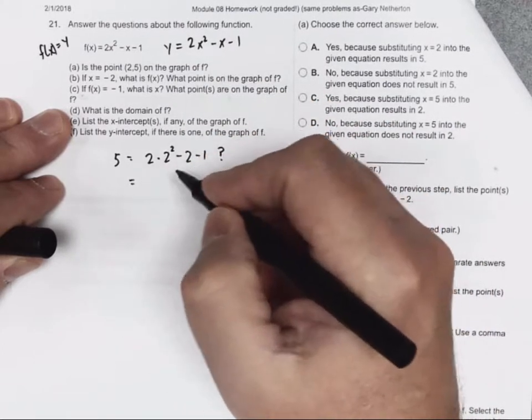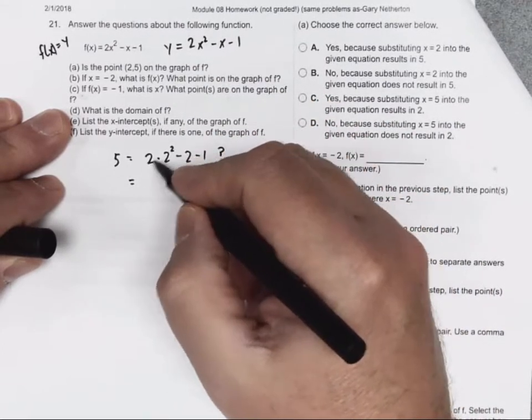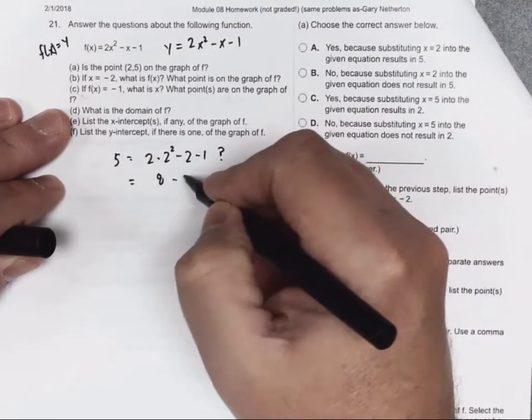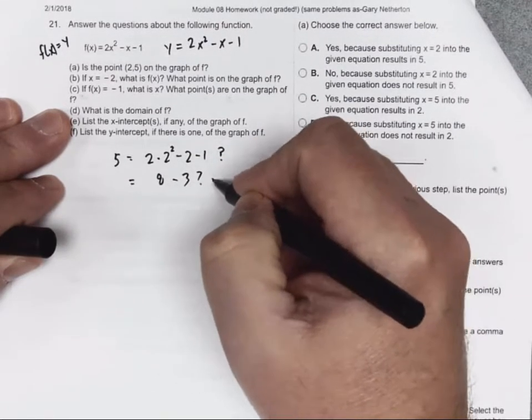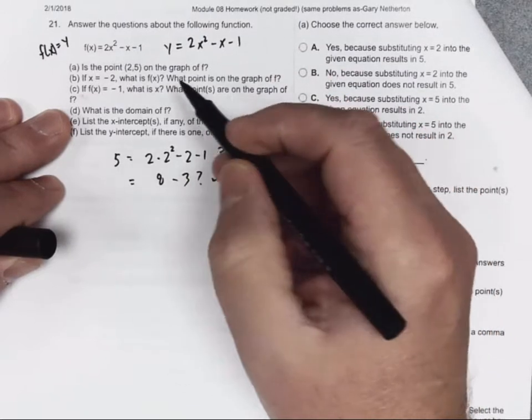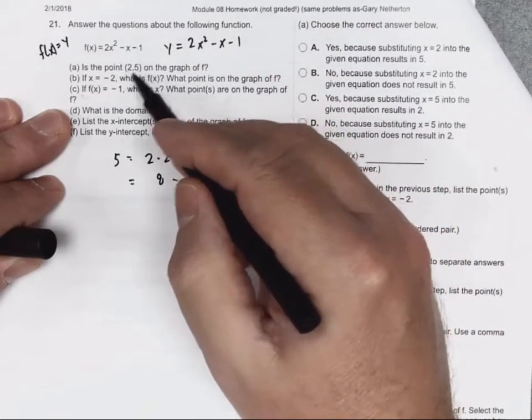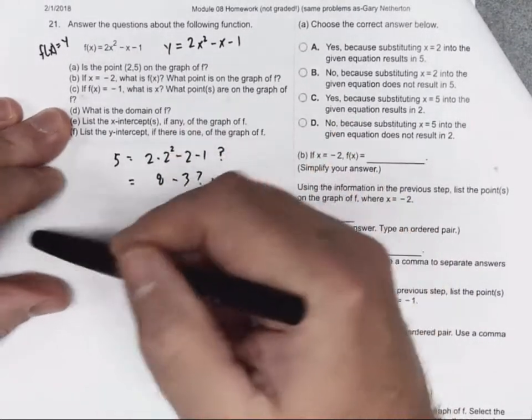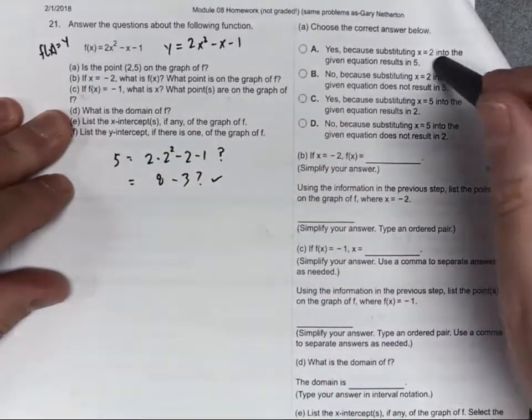Well, we have to see. So this is 4. 2 times 4 is 8. Minus 2 minus 1. It looks like it does check out. So yes, this ordered pair actually is a solution to this function, this equation.